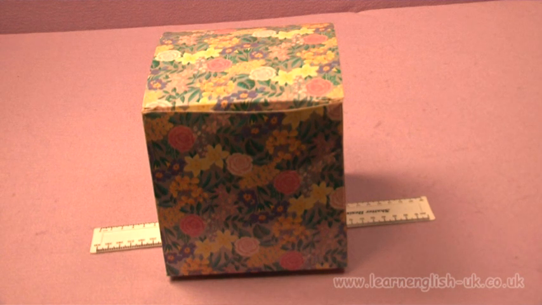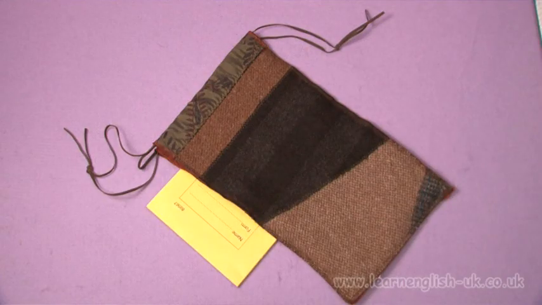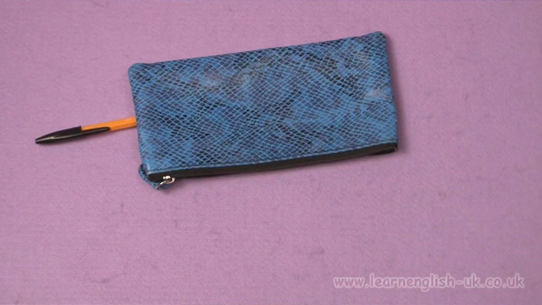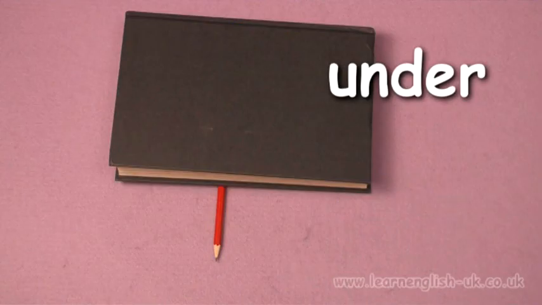The ruler is under the box. The book is under the bag. The pen is under the pencil case. Your turn, Bella. The pencil is under the book.